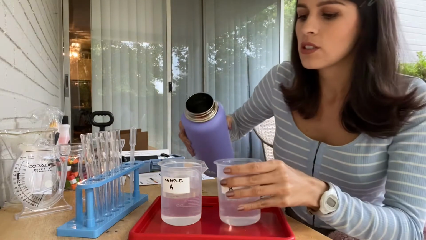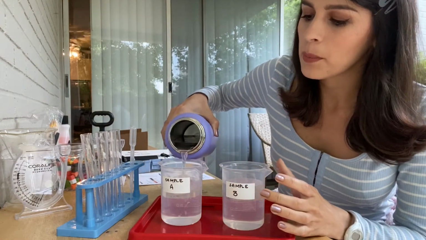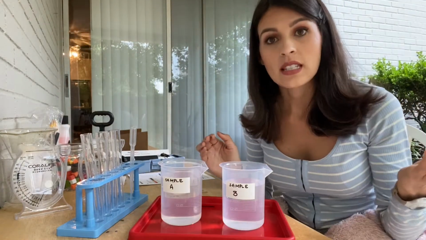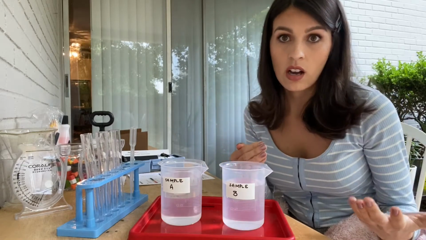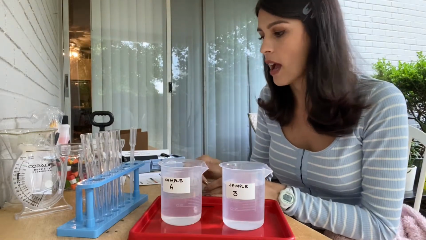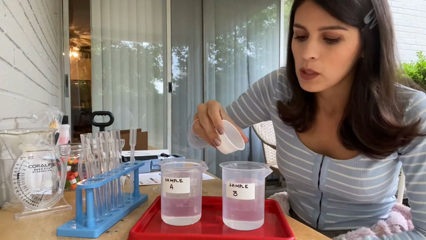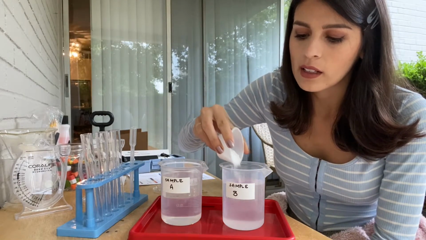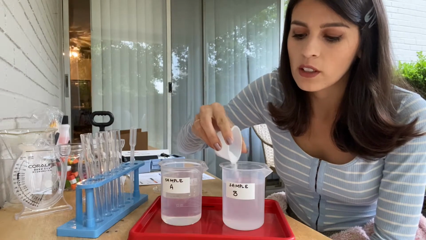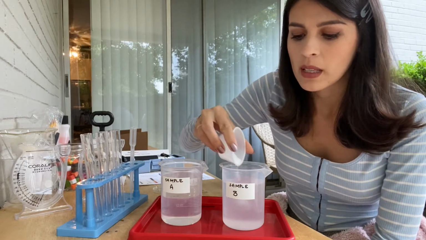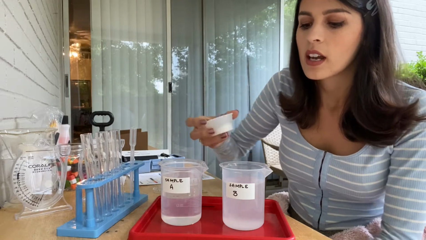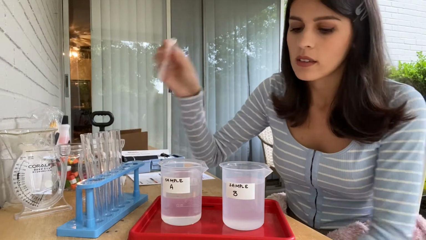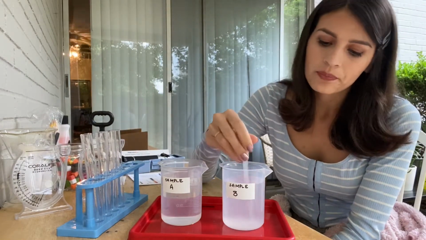I'm going to be adding salt to sample B, and that way everything else about the water samples is the same, and the only thing that we're changing is the salt content. I've already got some salt measured out here. Usually this is an experiment that we offer as an activity at the center, usually with a field trip, or a school group will book something like this. It's pretty interesting and fun to do. So I added in my salt there, and I'm going to be mixing this around.